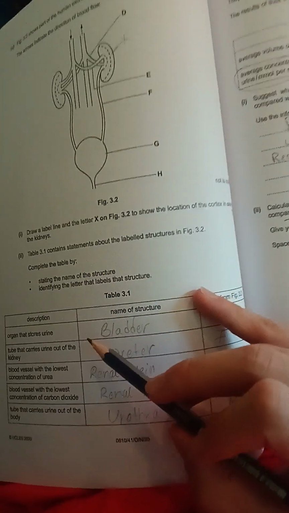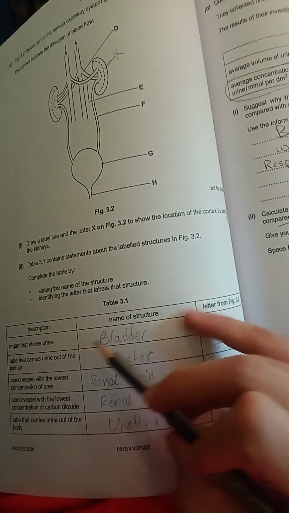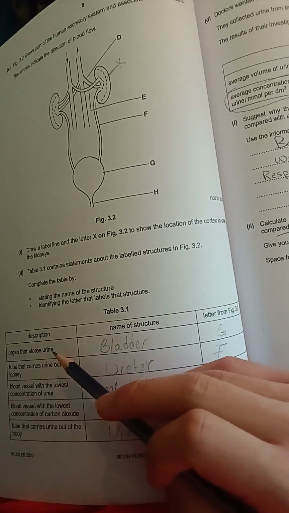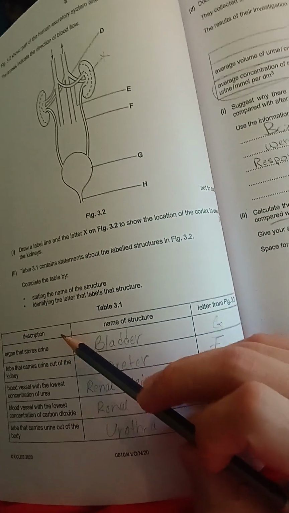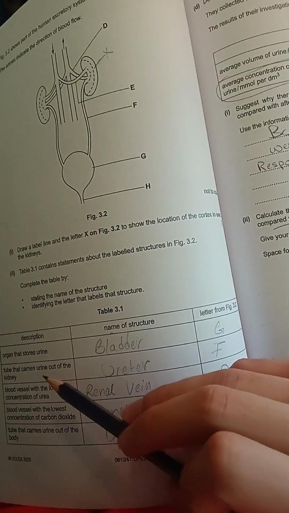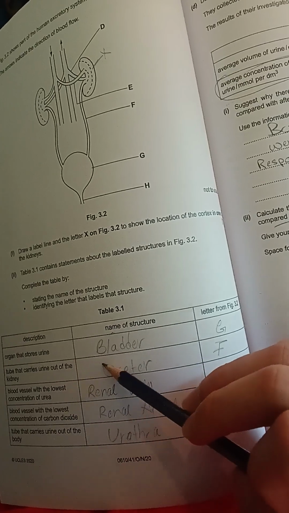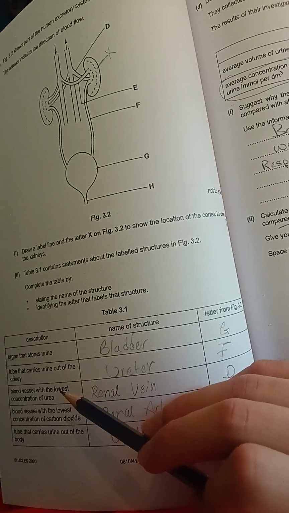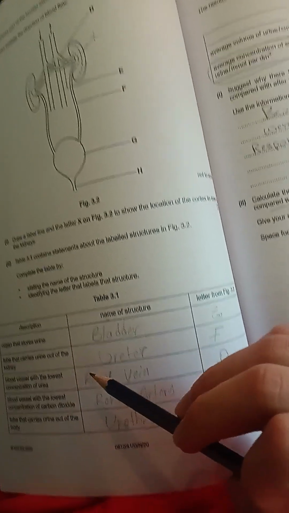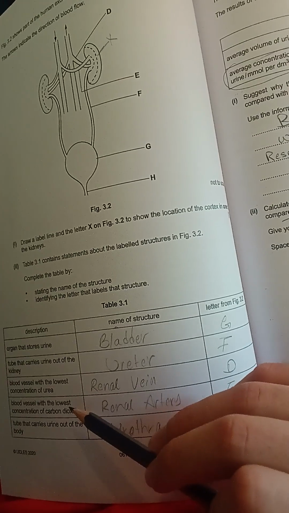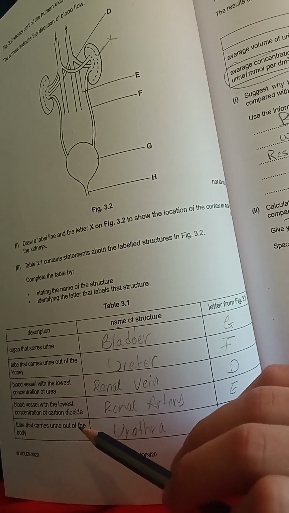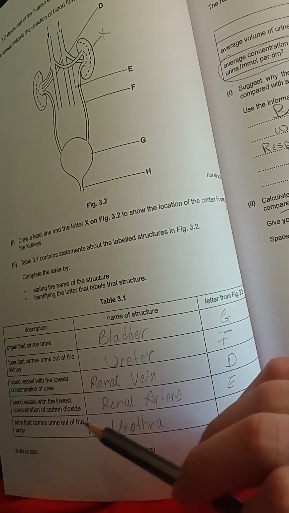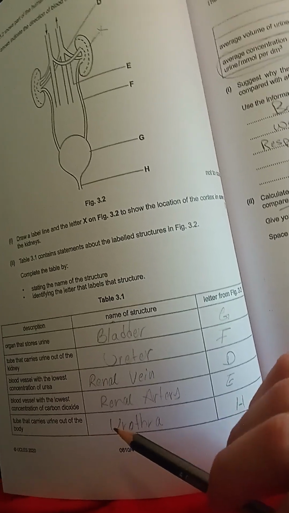Now, completing the table: the description, name of structure, and letter. The organ that stores urine, without even looking at the diagram, is the bladder. The organ that carries urine out of the kidney is the ureter. The blood vessel with the lowest concentration of urea is the renal vein. Lowest concentration of carbon dioxide, renal artery. The tube that carries urine out of the body is the urethra.